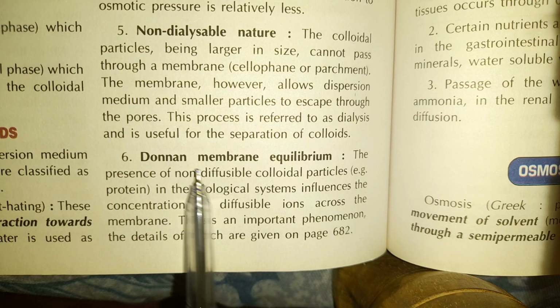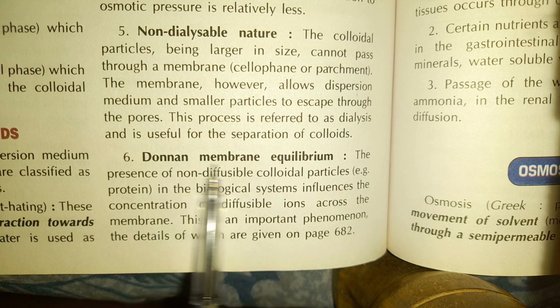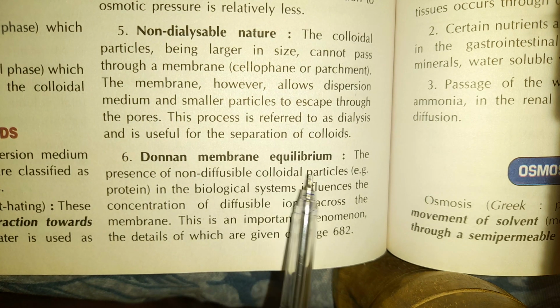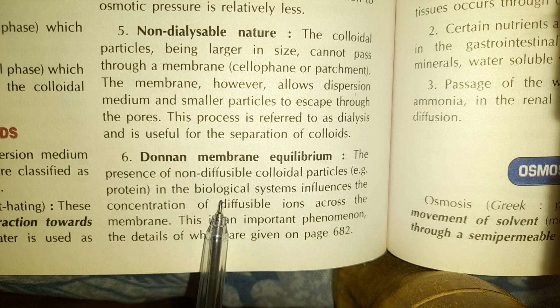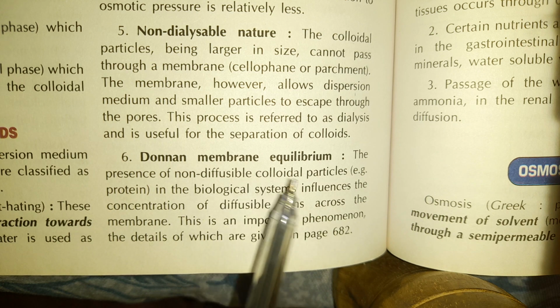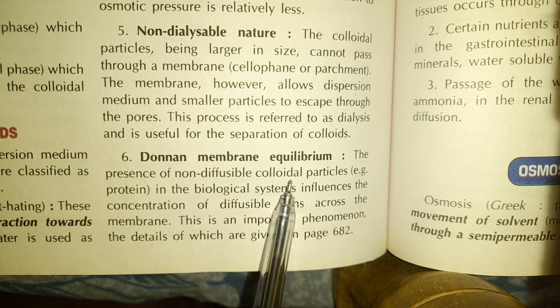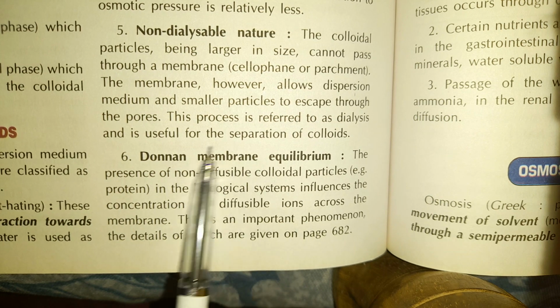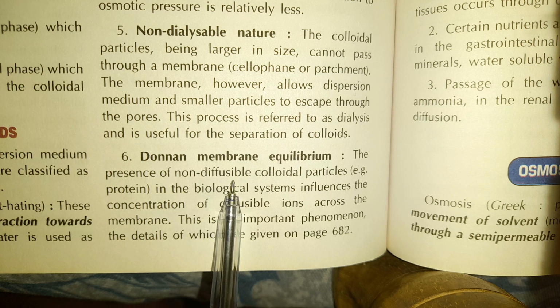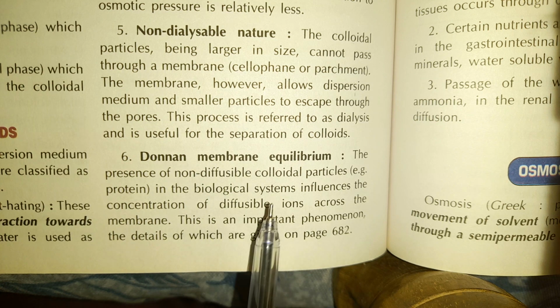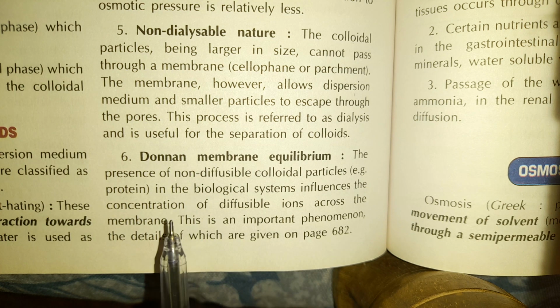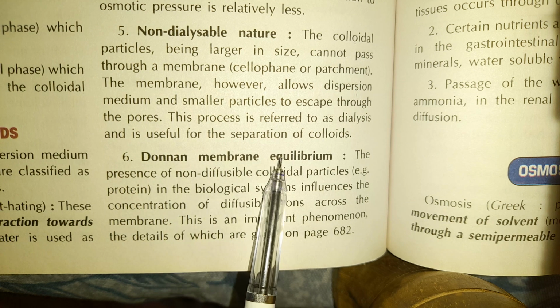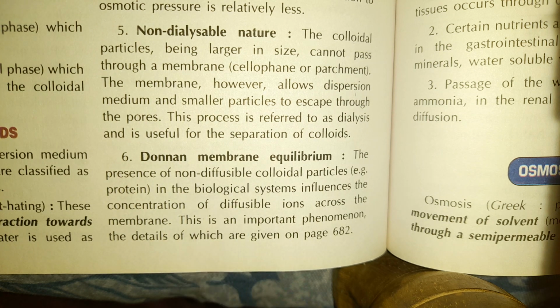Also, we know the Donnan membrane equilibrium. So, what is this Donnan membrane equilibrium? It is actually an equilibrium between diffusible and non-diffusible ions or particles. Since colloid contains non-diffusible colloidal particles, Donnan membrane equilibrium is very hard to achieve in colloids because they lack a large amount of diffusible ions across the membrane. Hence, Donnan membrane equilibrium is hard to achieve in colloids.